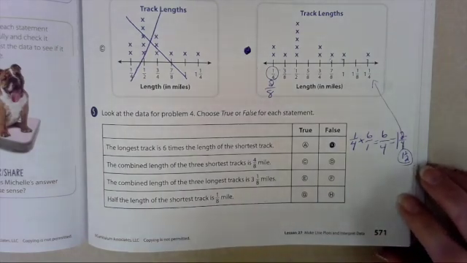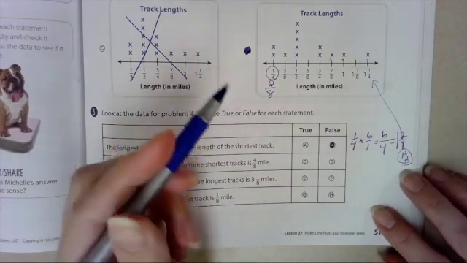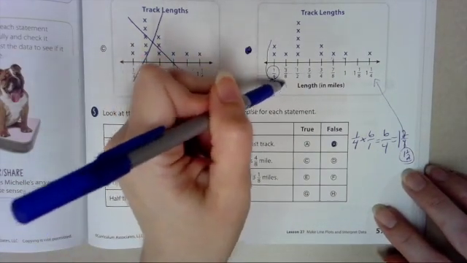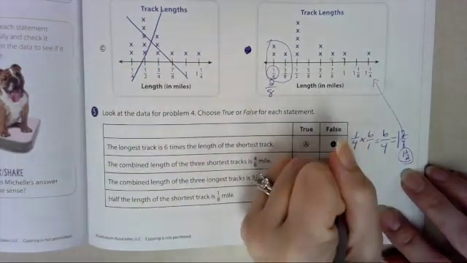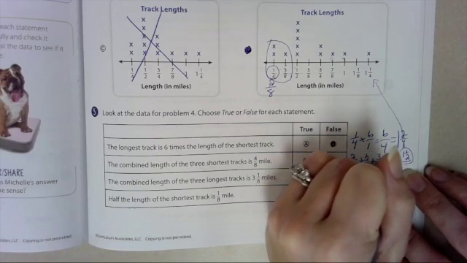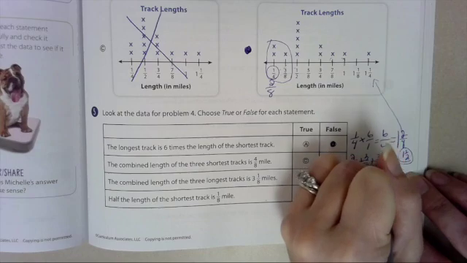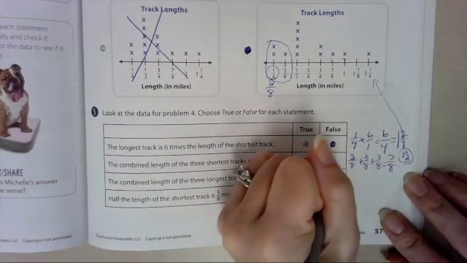The combined length of the 3 shortest tracks is 4/8. So we're looking at the 3 shortest tracks, which would be right here. 2/8 plus 2/8 plus 3/8. That's 7/8. Is the combined total 4/8? No, it is not. That is false.